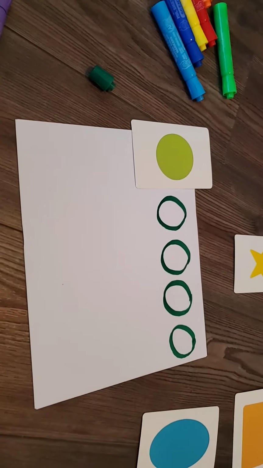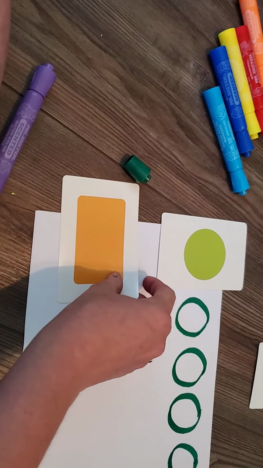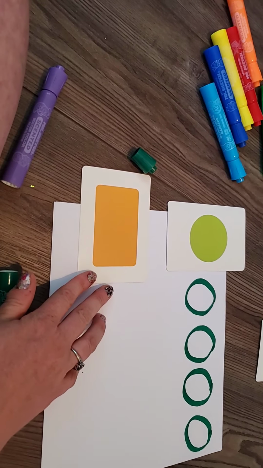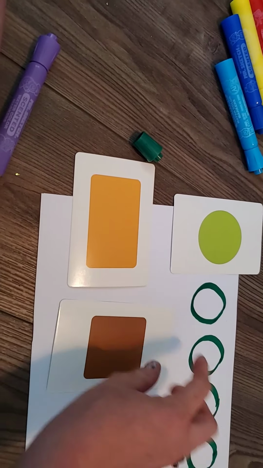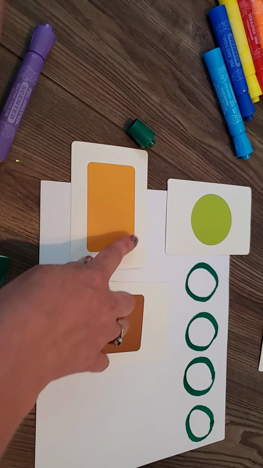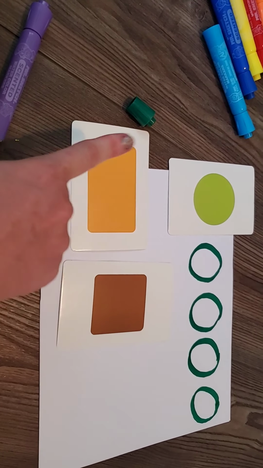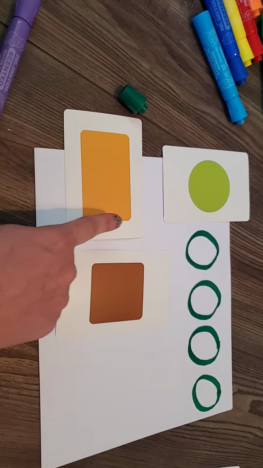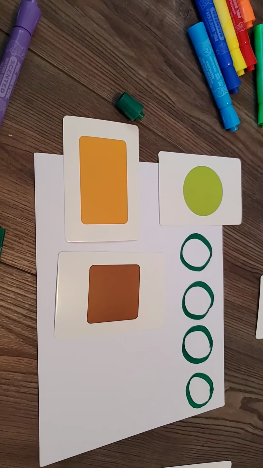So after the circle, let's go ahead and do our next shape. We're going to do a rectangle. Now remember, a rectangle kind of looks like a square. Let me get that one. It kind of looks like a square, but it's not a square, okay? It does have 4 sides. It does have 4 corners like a square, but the rectangle has a long side and a short side. So it's long and short, okay?